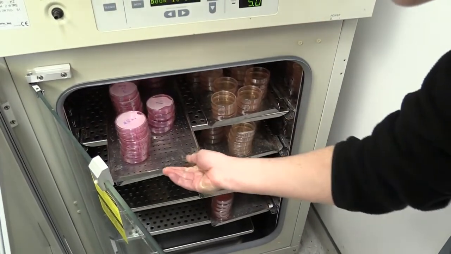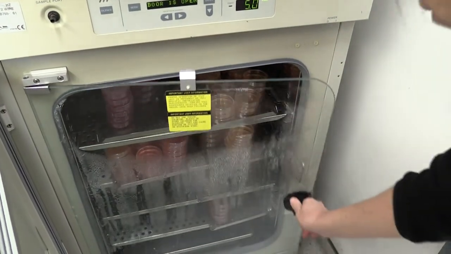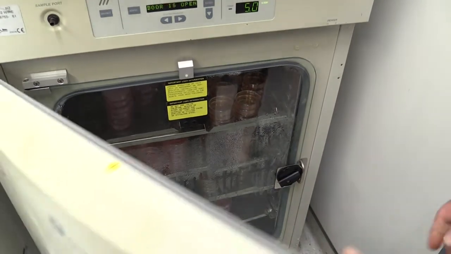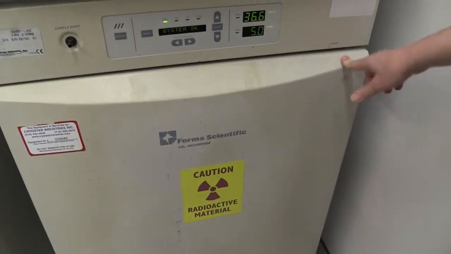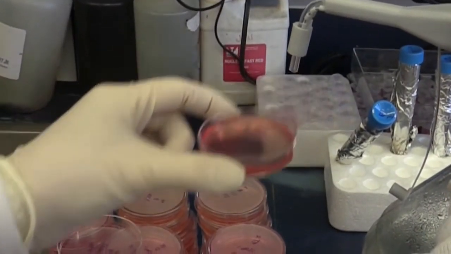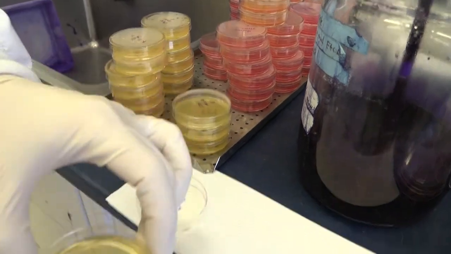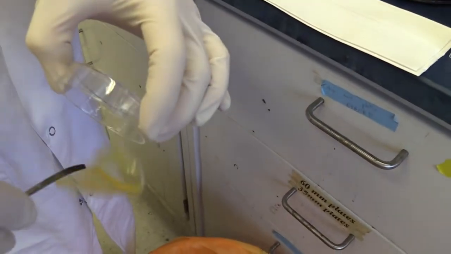This incubator contains 5% carbon dioxide, which acts to maintain the pH of the cell culture medium, which contains a carbonate buffer. After the correct incubation period, we remove the plates from the incubator and we add a solution of trichloroacetic acid to the plates to fix the cells to the plastic. This makes sure they don't come off in the next step when we remove the agar overlay.